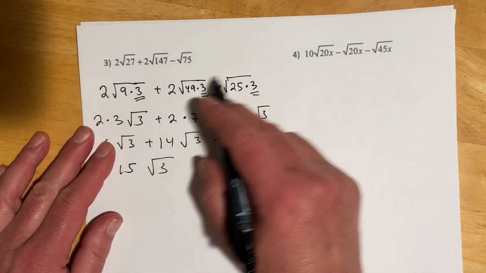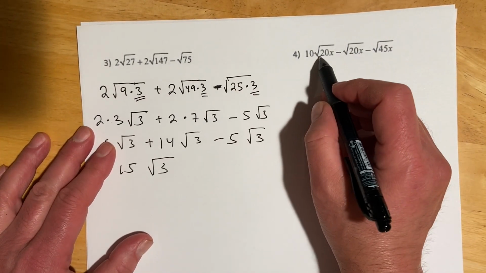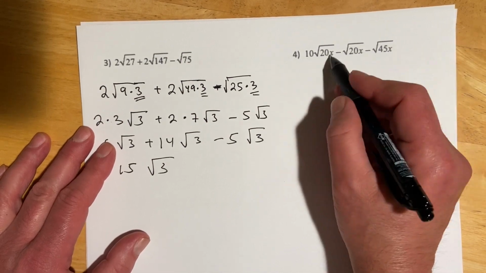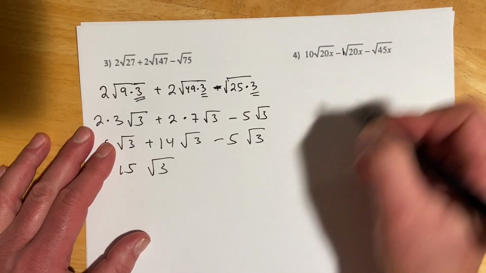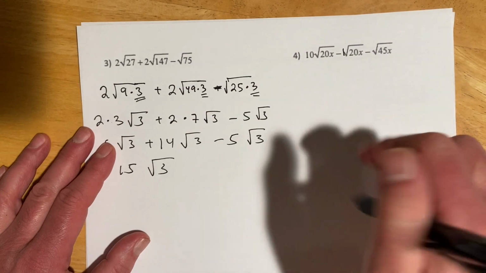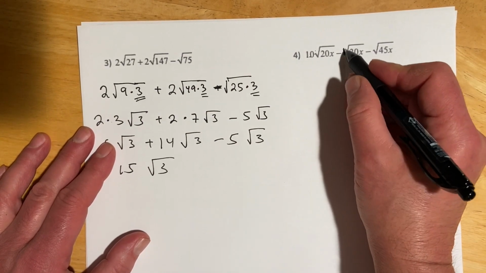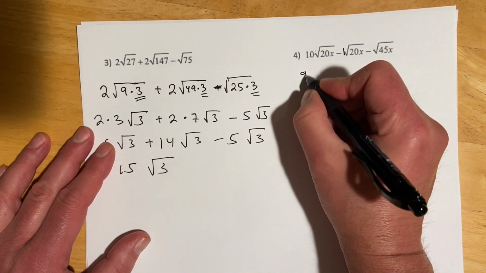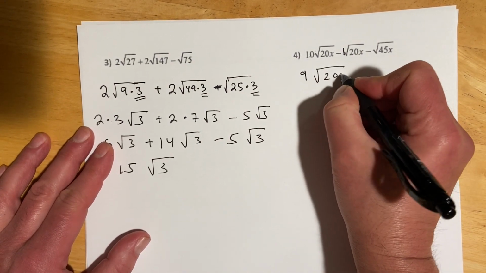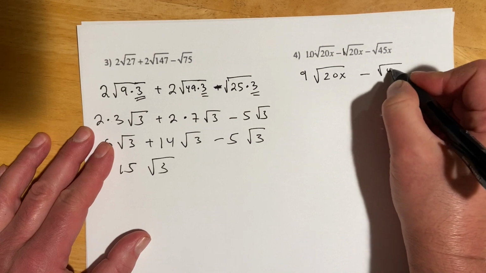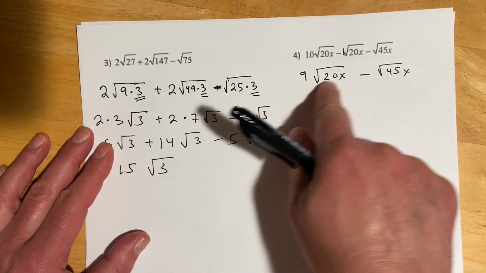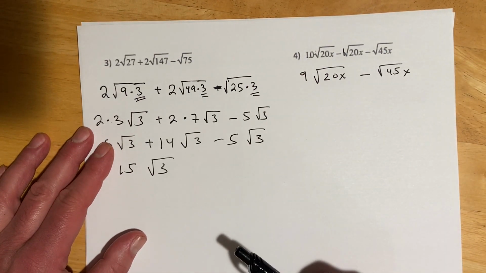This next one, same basic idea. Notice here a couple of them are like terms. They still need to be simplified, but while these are like terms, instead of simplifying 2 of them, I think I'm just going to go 10 square root 20x minus 1 square root 20x would leave me 9 square root 20x, and then minus root 45x. And then I just have to simplify 1 radical instead of 2.